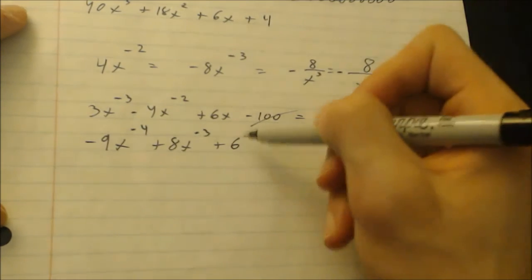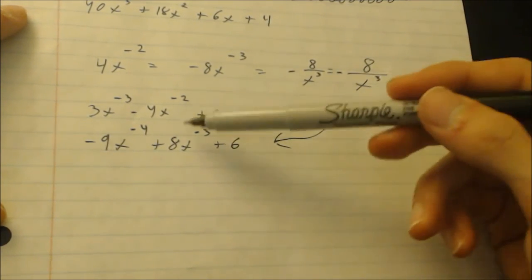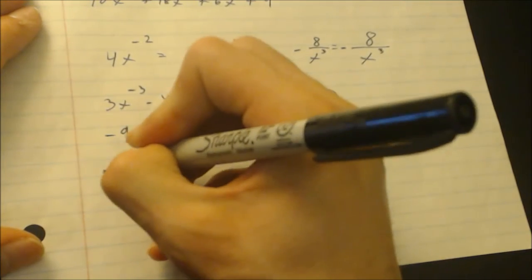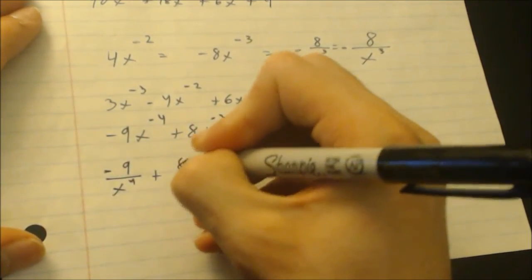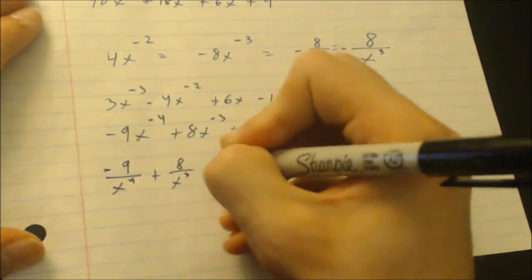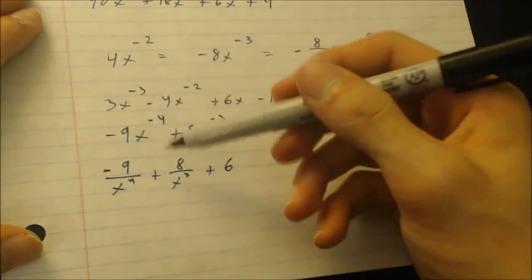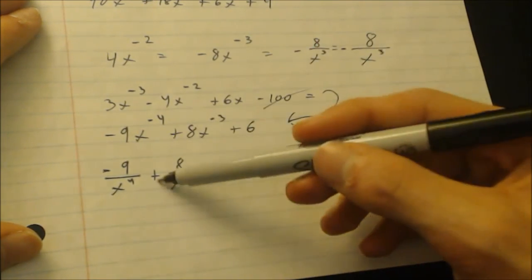So this is actually the derivative of this. So I just wanted to show you the exponent rule version. Then you could technically rewrite this as negative 9 over x to the fourth plus 8 over x to the third plus 6. This would make it easier to see if you were doing an equation or something.